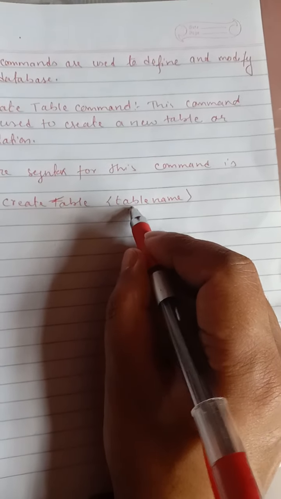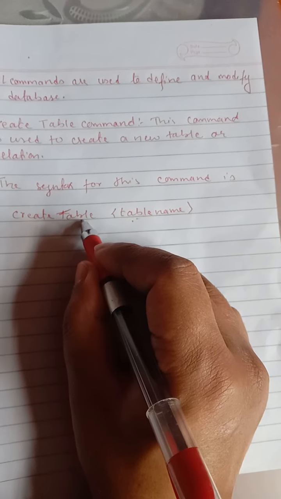By writing this create table command, it tells the database to make a table in the database. The table name is the name of this table.